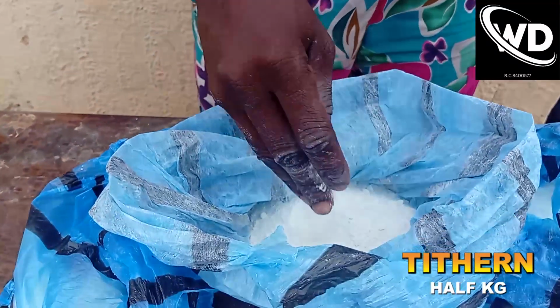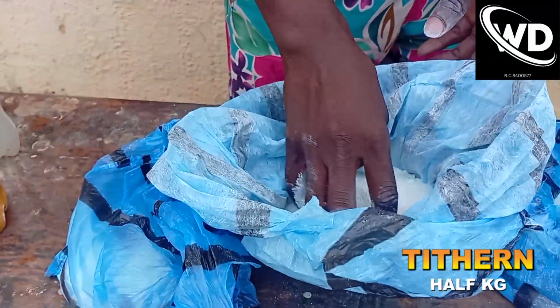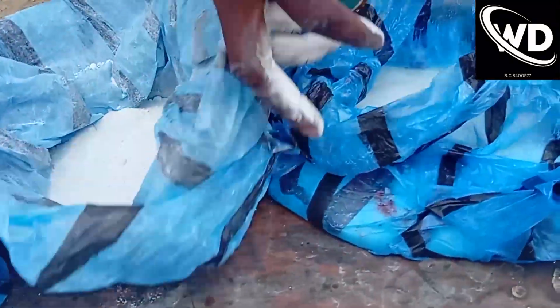This is titan. If you look at it, it's like powder in form. Titan serves as a shining substance. It makes the paint shining, so you do not make it dull. So it is very important. We have the primary chemicals and the secondary chemicals. This one serves as one of the primary chemicals, which means without this, you cannot produce paint. It's very important.